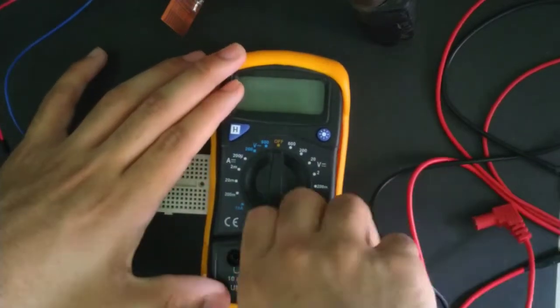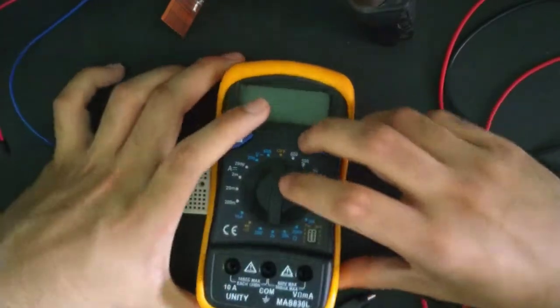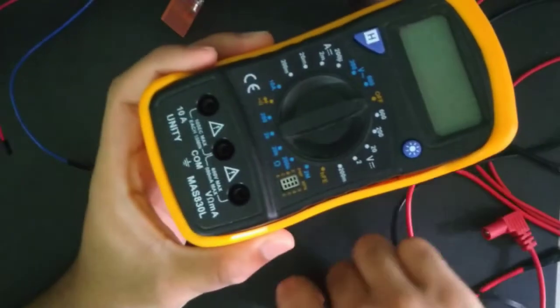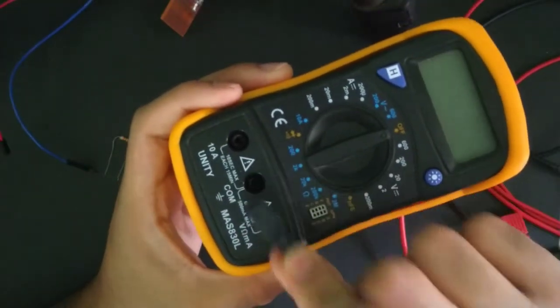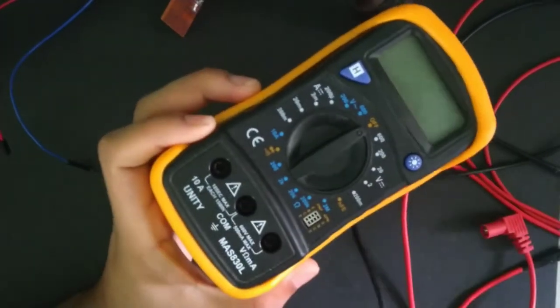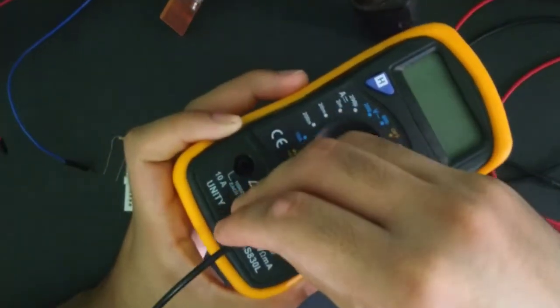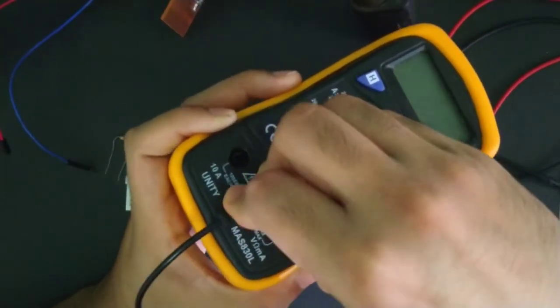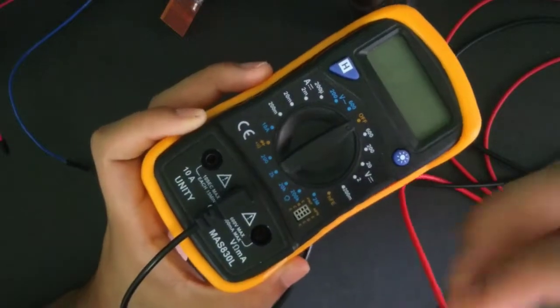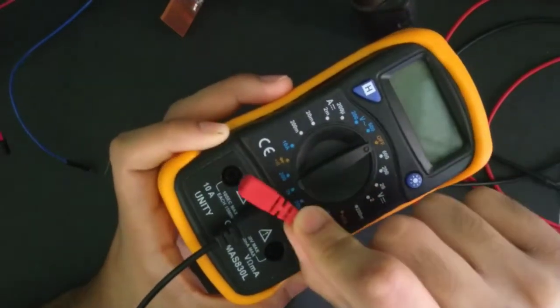The first port that we'll be discussing is the common port. The common port is where the black wire goes. This does not change, it will always be here. Okay, this is the common. There's a ground port, as you can say. It's the common port. The red port is used in 2 places.